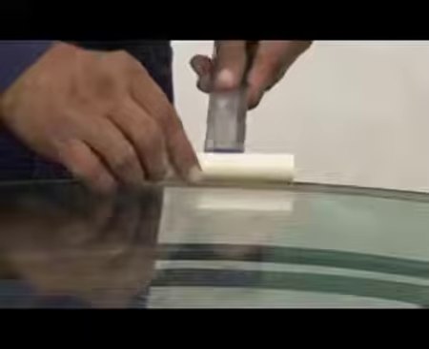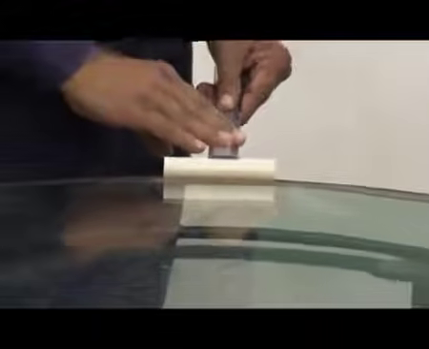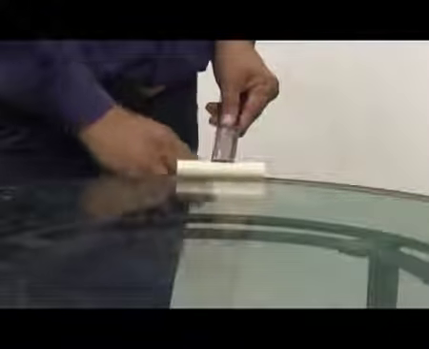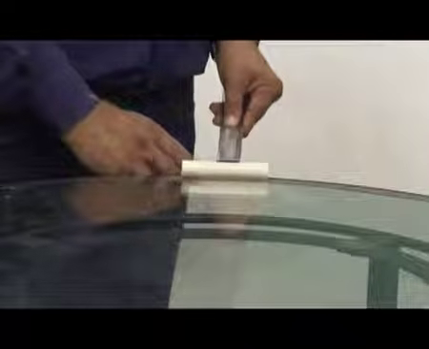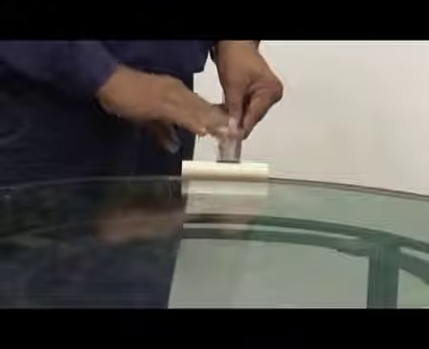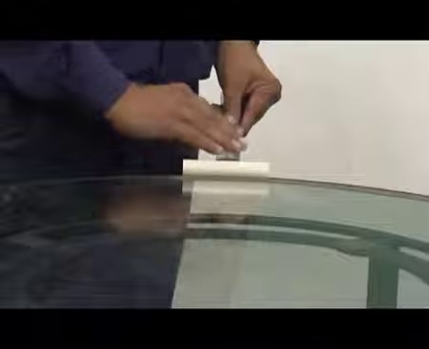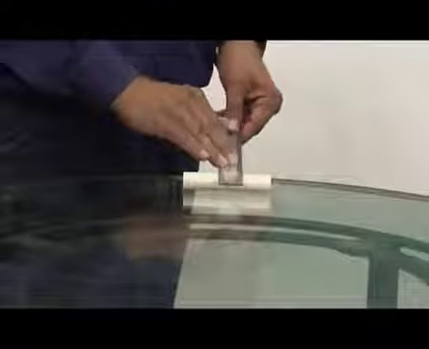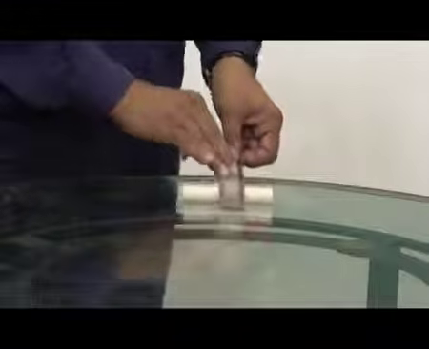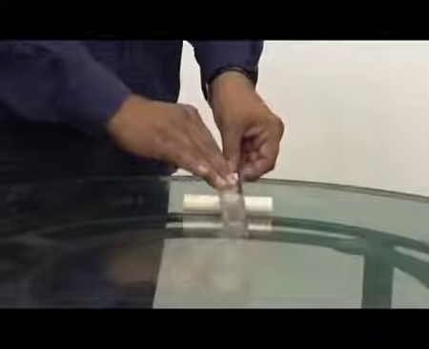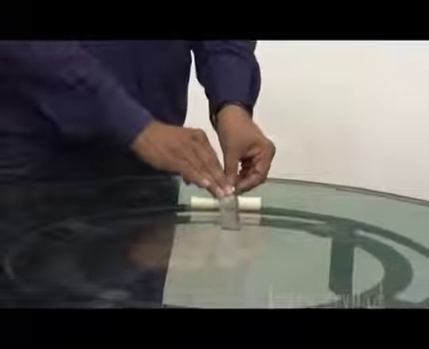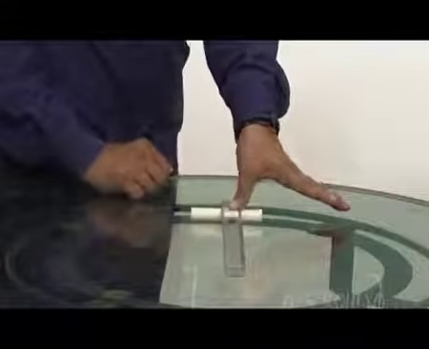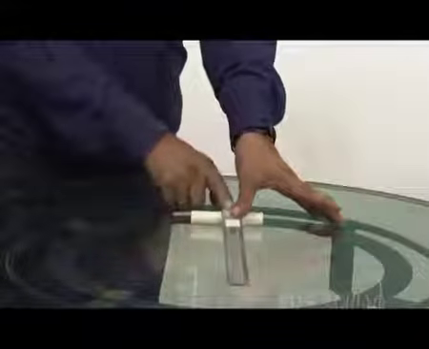Okay, so now let me start it. You see where the edge of the scale is and where the center of the PVC pipe is. Both are at the edge of this table. So this is the starting point, and now I am moving it. I am pressing it, at the same time I am moving it, and I am not allowing the topmost point to slip on this scale. So I have reached here.